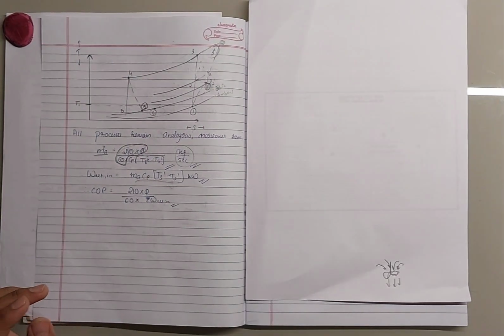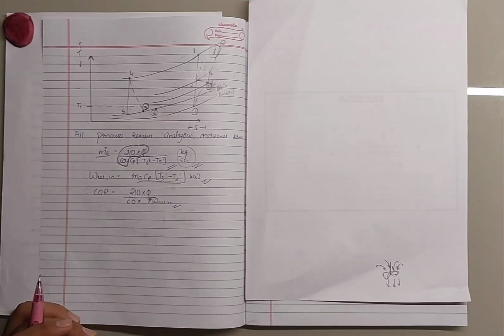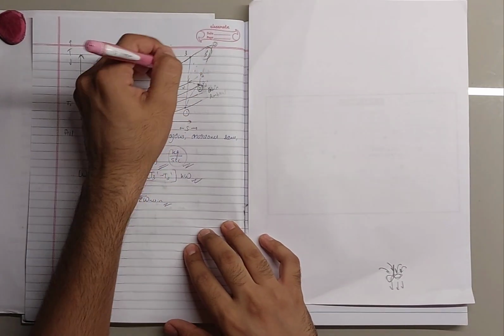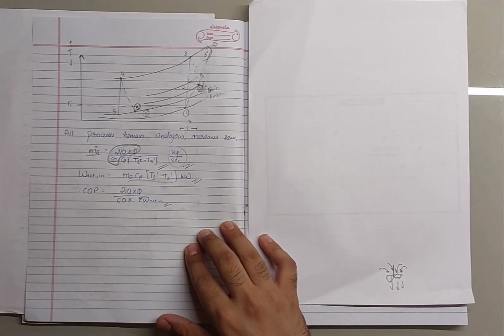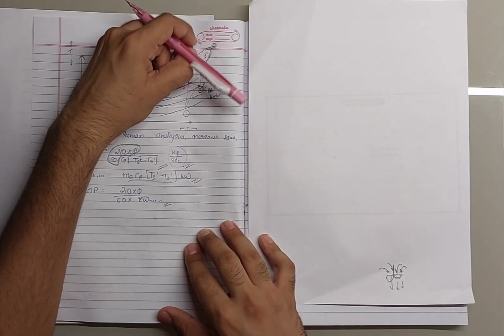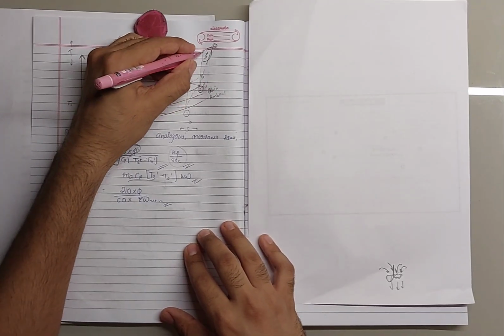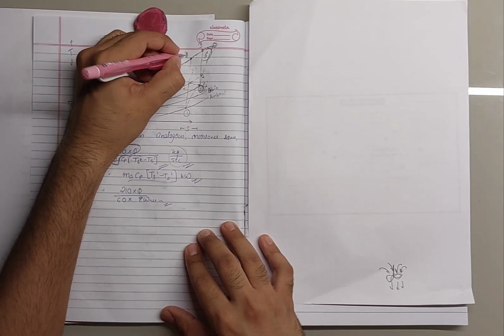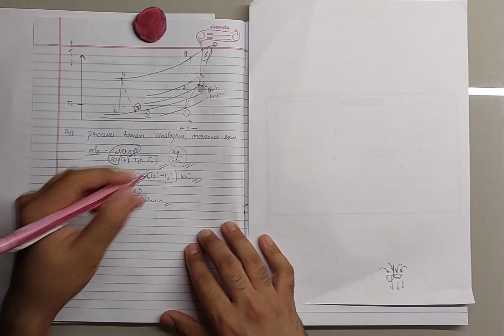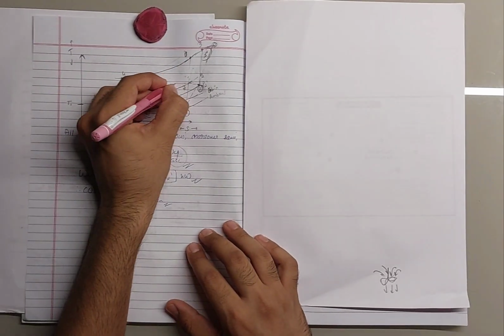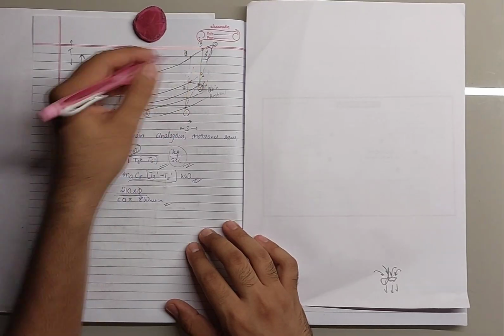Like we know that T2 dash is equal to T2, but the curve was slightly wrong, so I just redid it, and the point 3 should be here. Yes, now it's good. The formula would not have changed because we know that T2 dash equals T2, but the graph was slightly wrong.